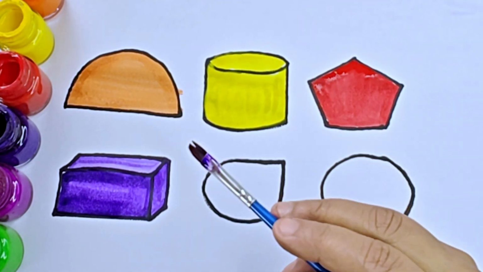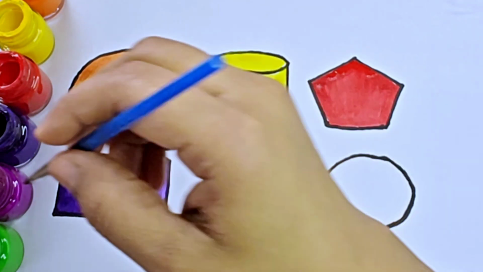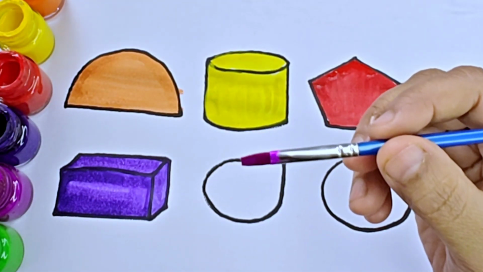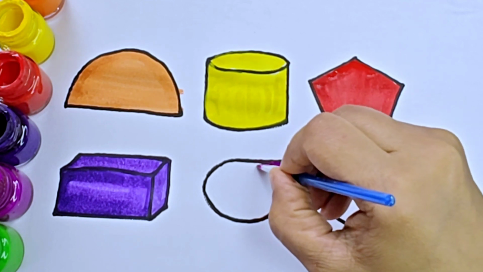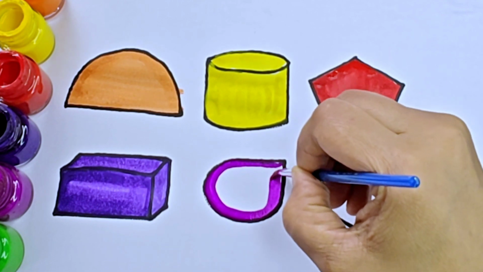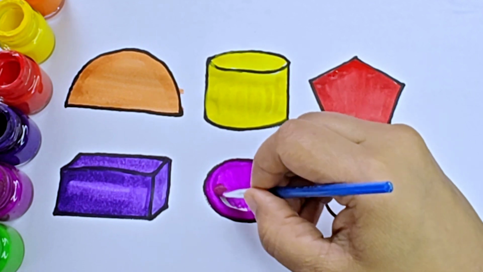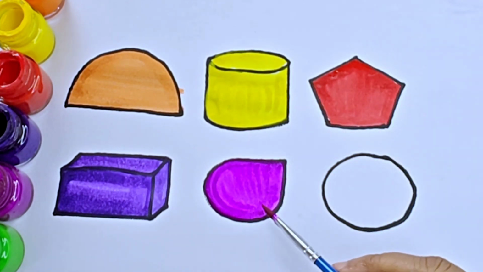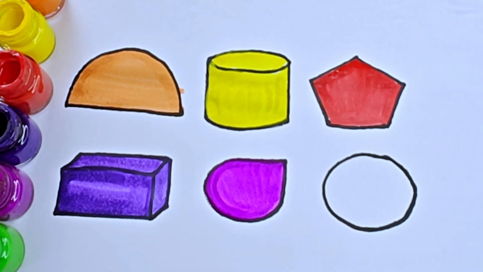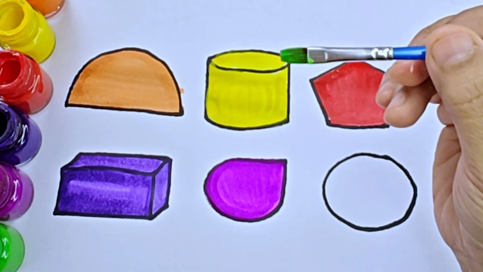This shape is cuboid. Kids, which shape is it? It is cuboid. It is purple color. Kids, which color is it? Purple color. Kids, which shape is it? It is teardrop. It is green color. Kids, which color is it? Green color.